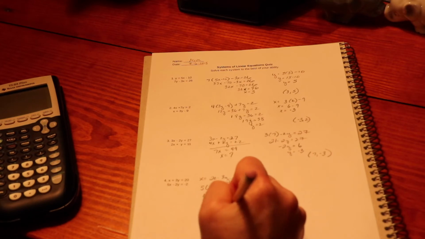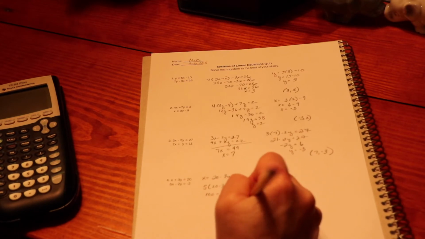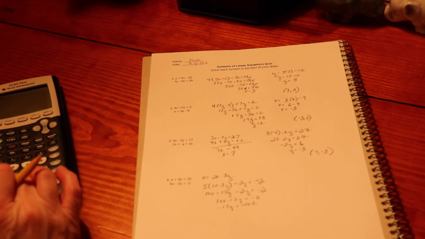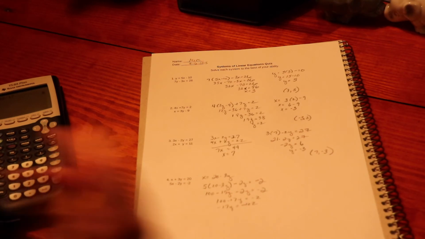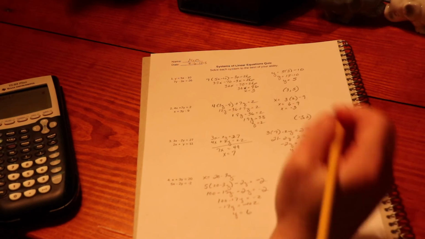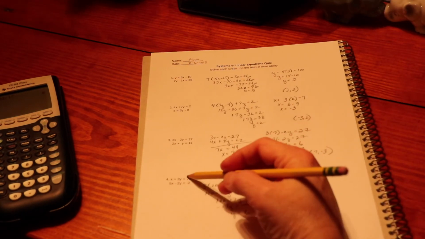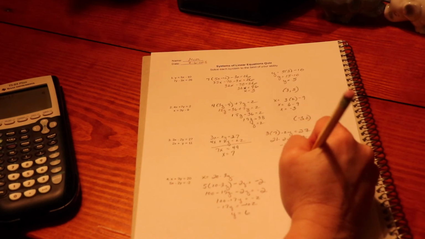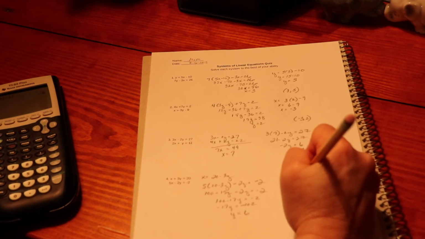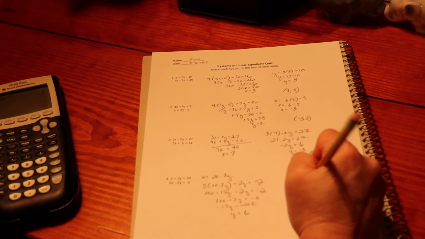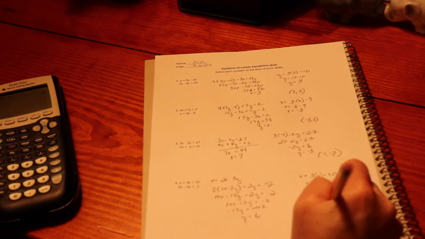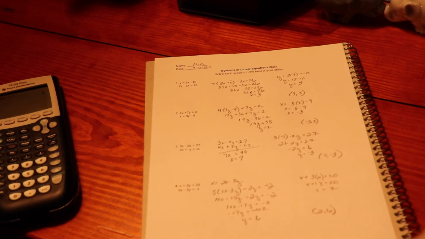That's a pain. Minus 17y equals minus 102. And then y equals 6. So if y equals 6, plug it back in up here. X plus 3 times 6 equals 20. X plus 18 equals 20. X equals 2. My answer is 2, 6. And that's my final answer.